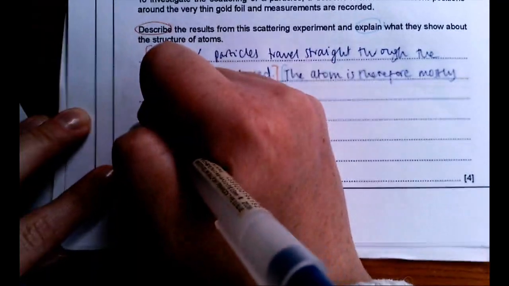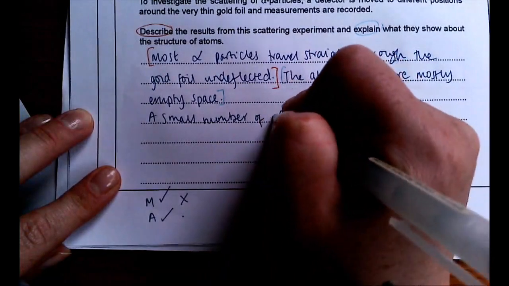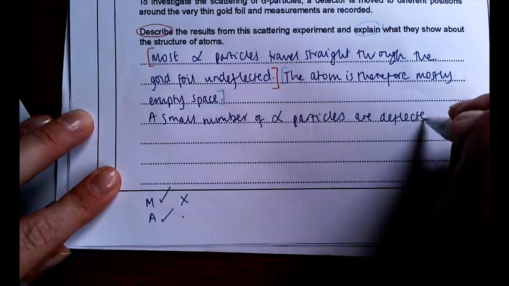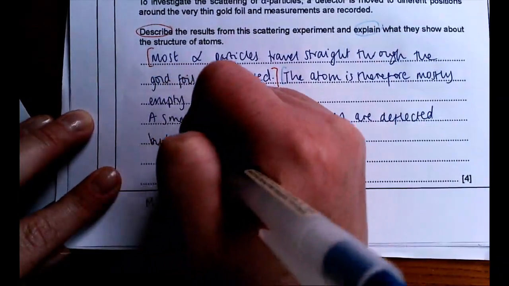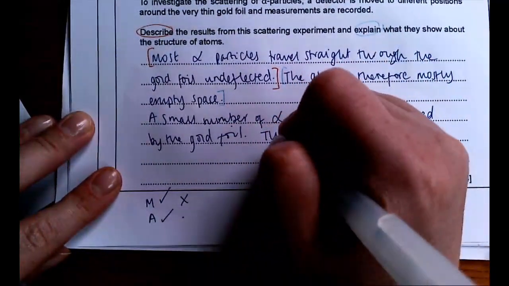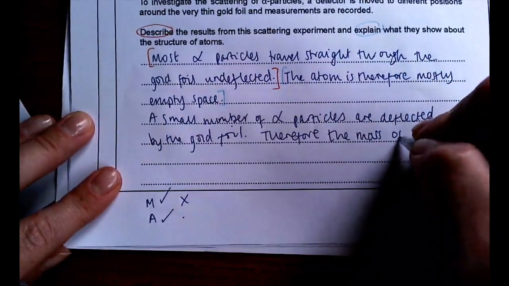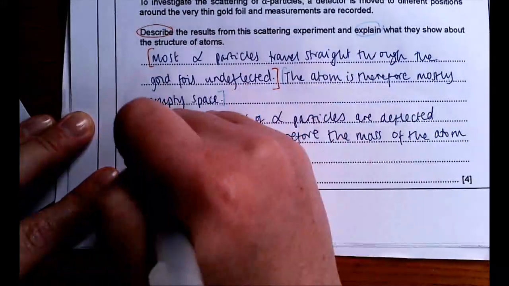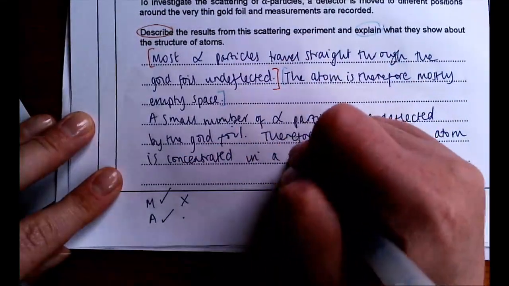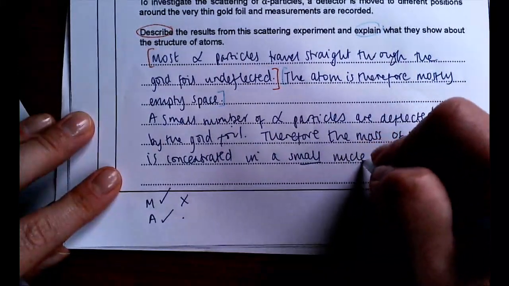And then we say a small number of alpha particles are deflected by the gold foil. Okay, therefore the mass of the atom is concentrated, so it's found in a small or very small nucleus.